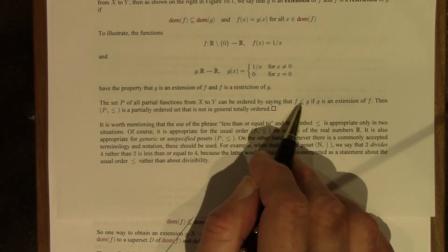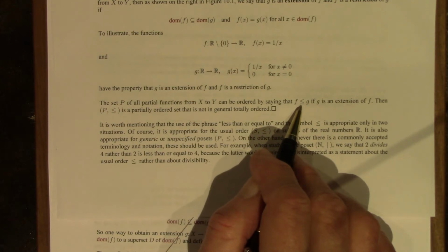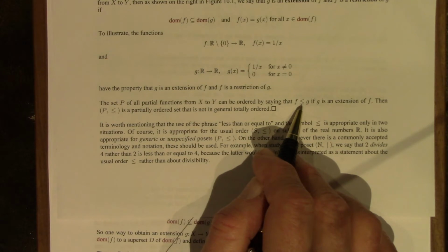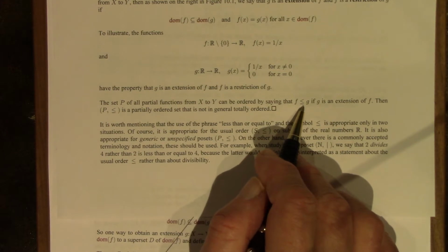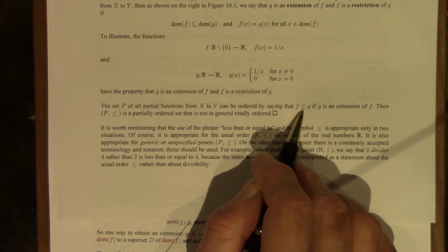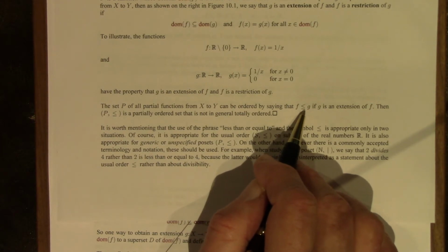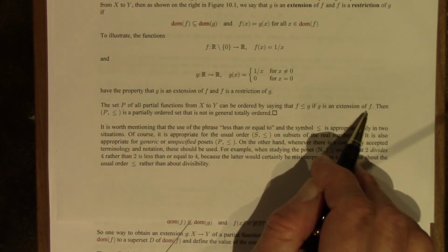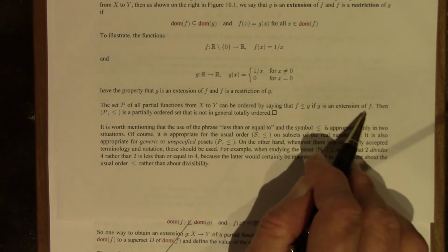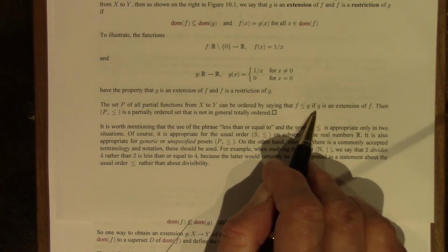So this is the generic symbol. I'm not sure whether there are common symbols for extension. I've seen a few symbols, but they don't seem to be consistent. So this is the generic symbol, but we're using it here for this specific order. And f is a restriction of g.